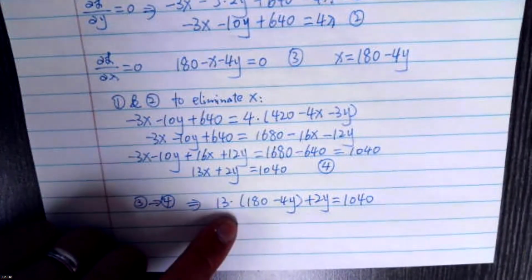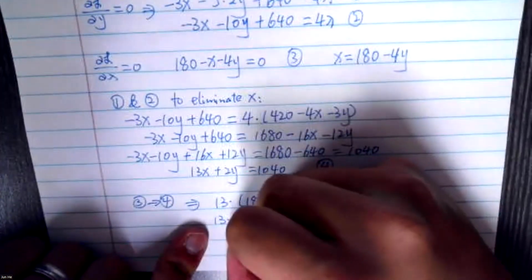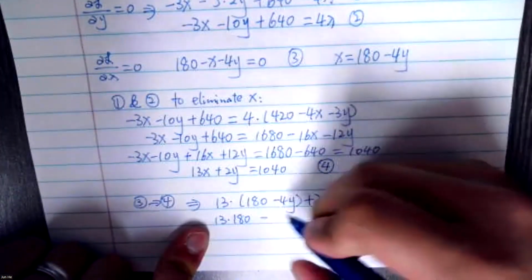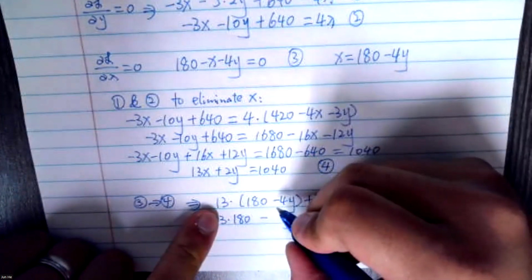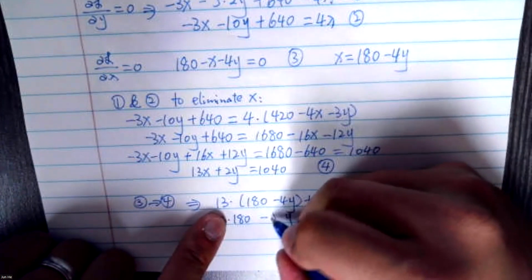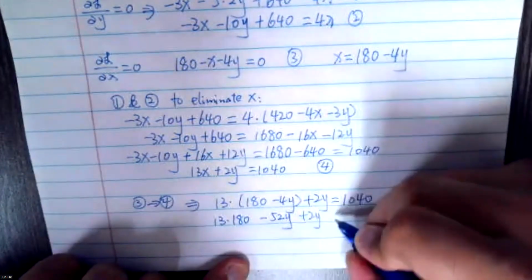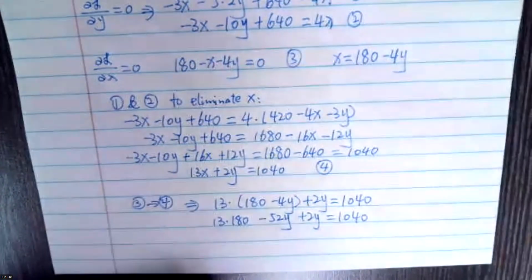Okay, that is 13 by 180 minus 13 by 4, which is 52, plus 2y equals 1040.